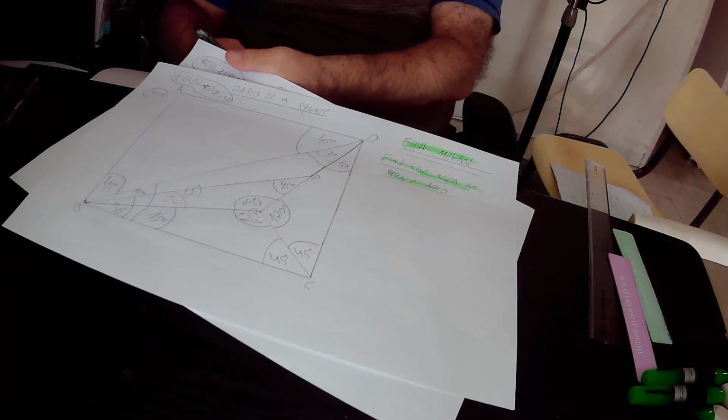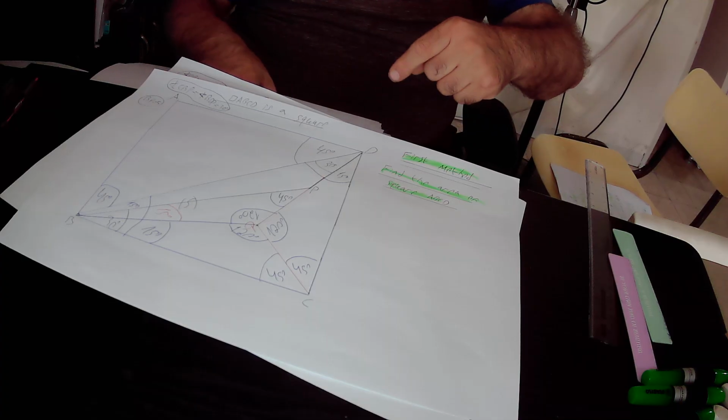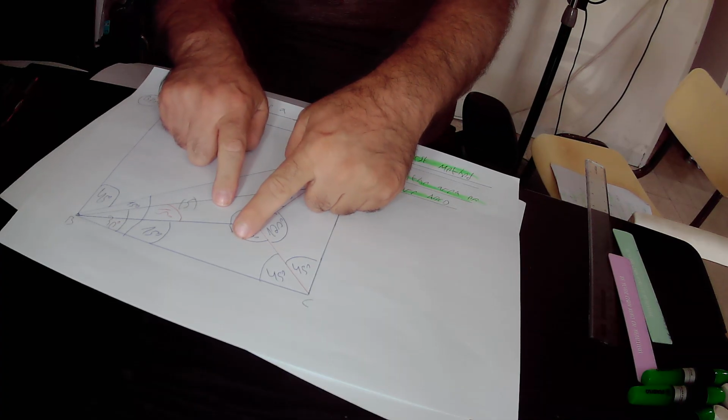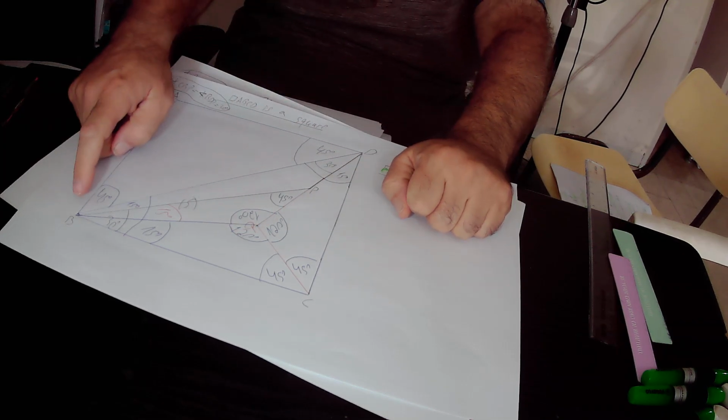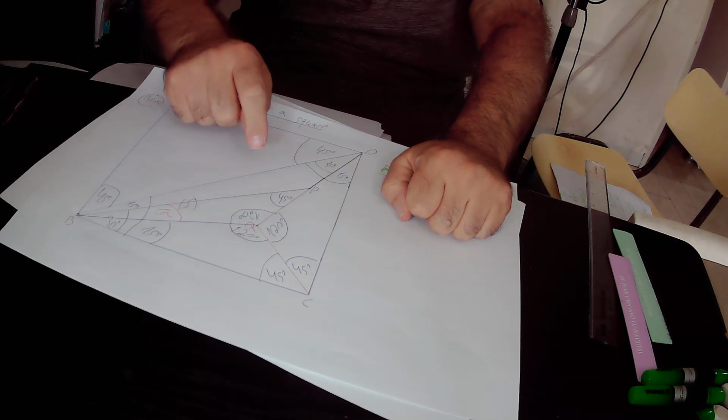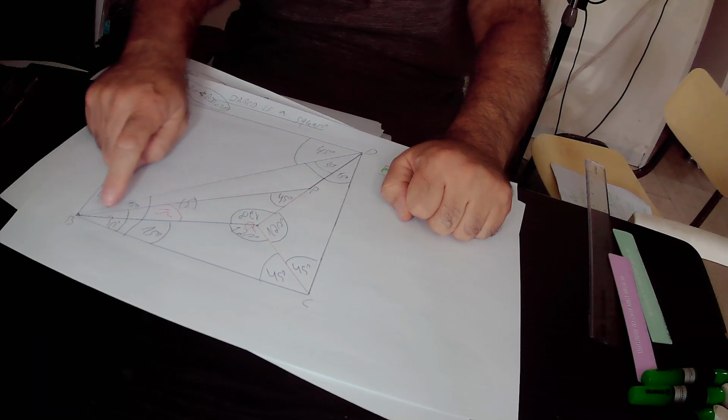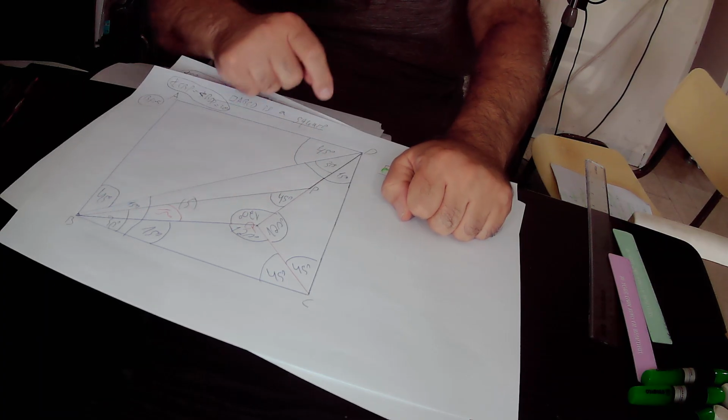In the next step, we will prove that those two triangles are congruent according to the angle, side, angle rule. Again, for triangle BCQ, this triangle is congruent to this triangle PQB according to the angle, side, angle rule.